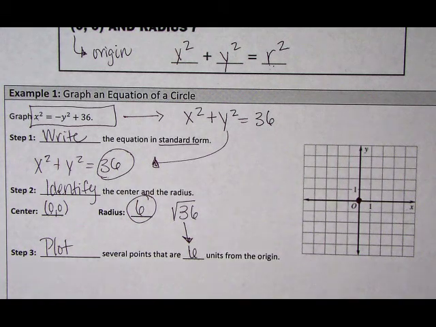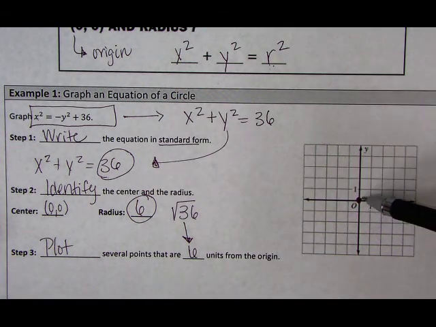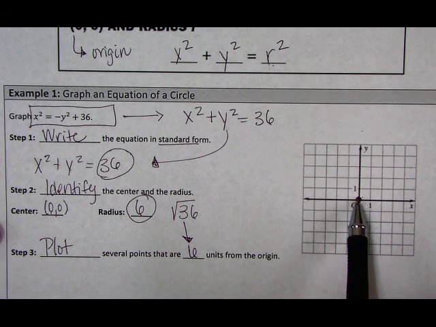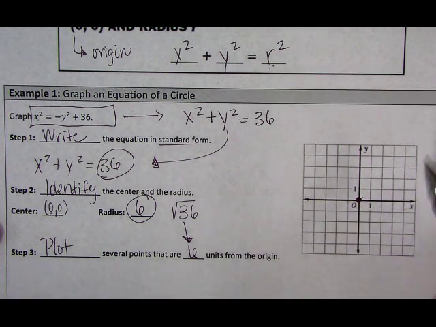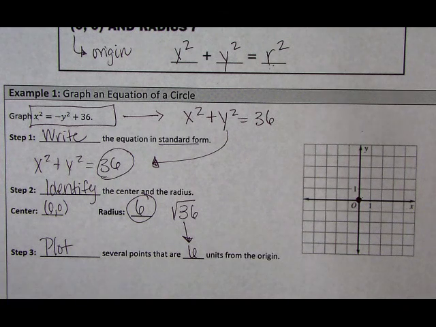So the points that I want you guys to get used to plotting that are 6 units away from the origin are the points on your axes. That's going to be a direct vertical and direct horizontal distance from your origin. If you go on your diagonal, then we'd have to find a point using kind of like your unit circle, with your x and y and your Pythagorean theorem. So we're not going to do that.